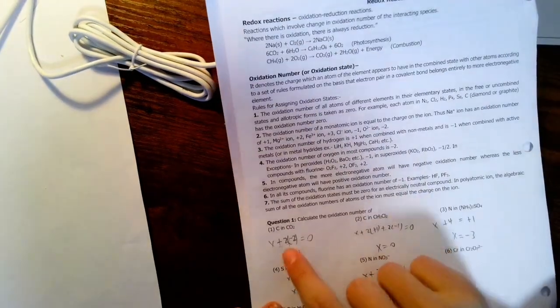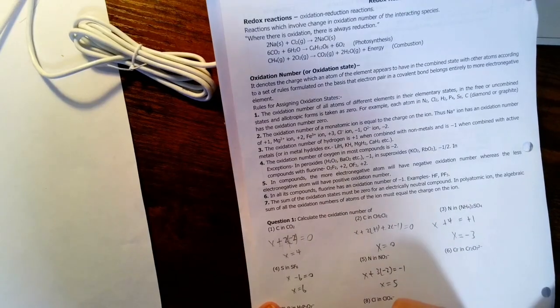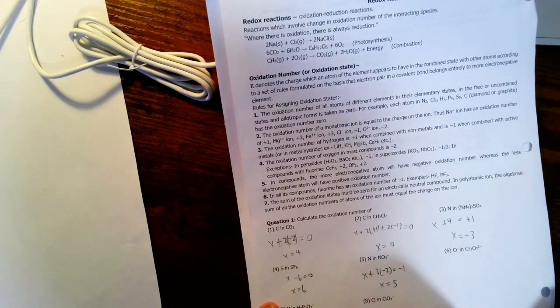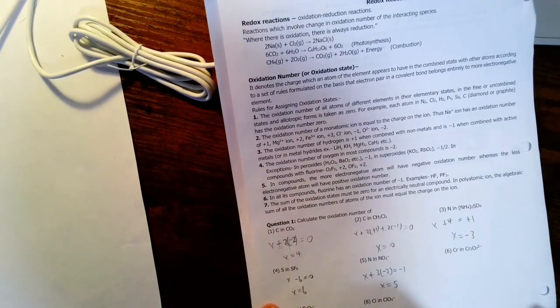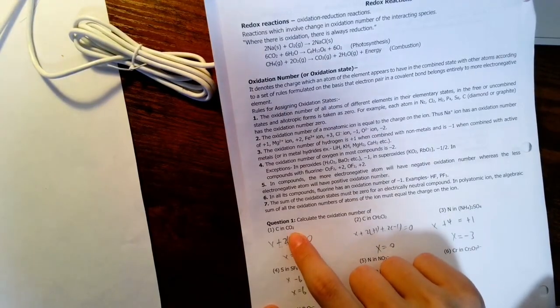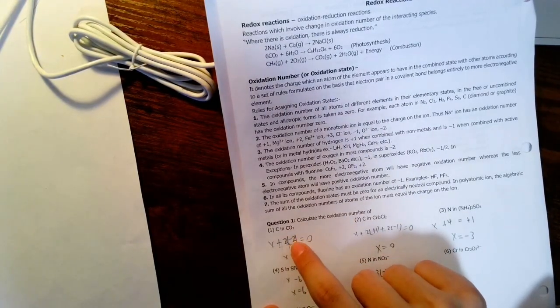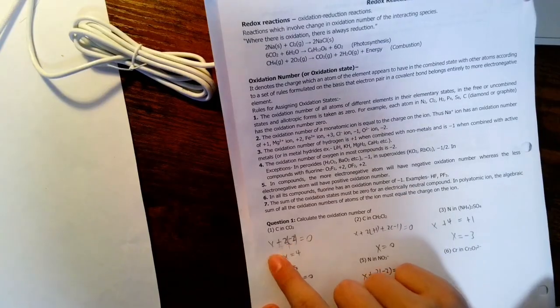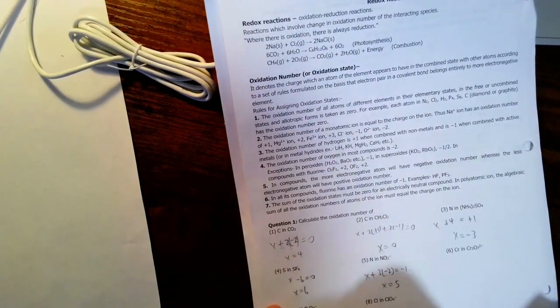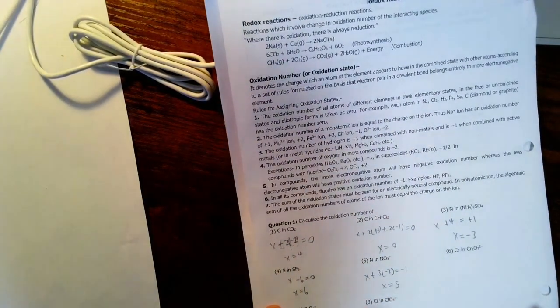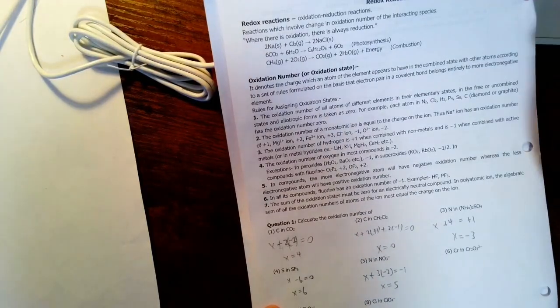For example, let's calculate CO2. The overall charge is going to be 0, and O is going to be -2. The 2 O's, we multiply by 2. X is the charge of C, and we solve: X equals 4. That's how we get the charges.